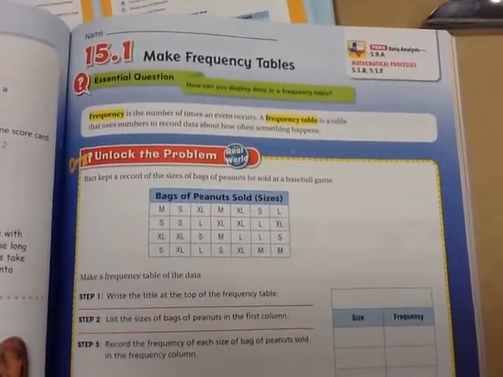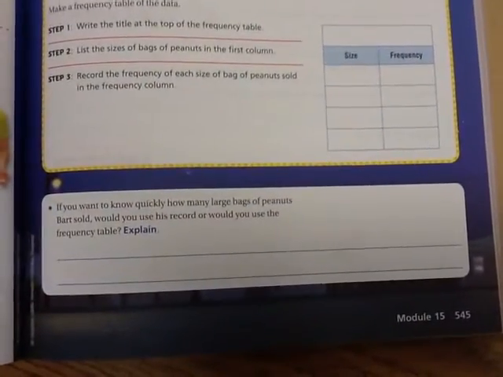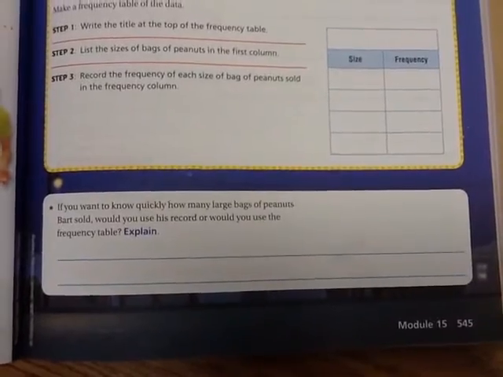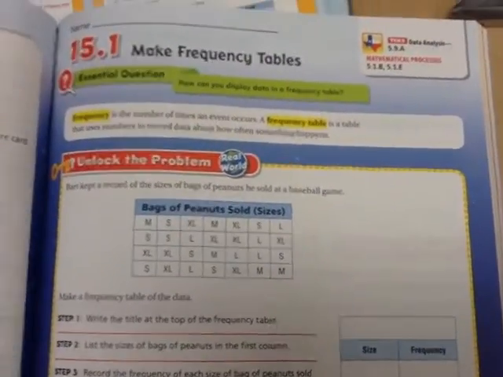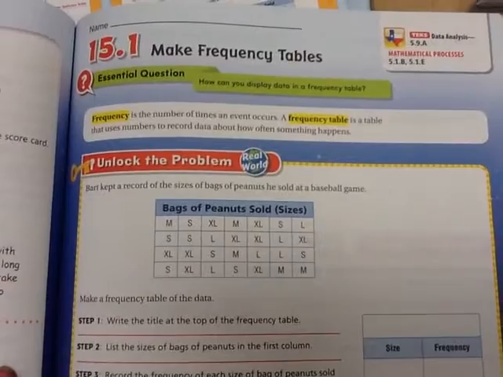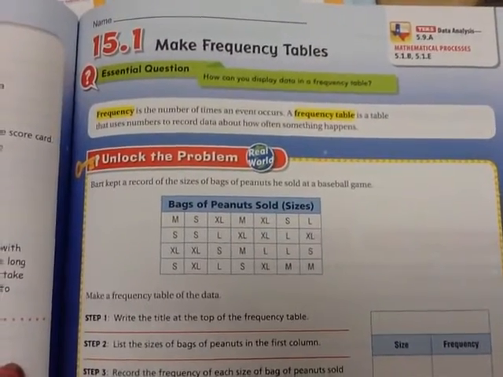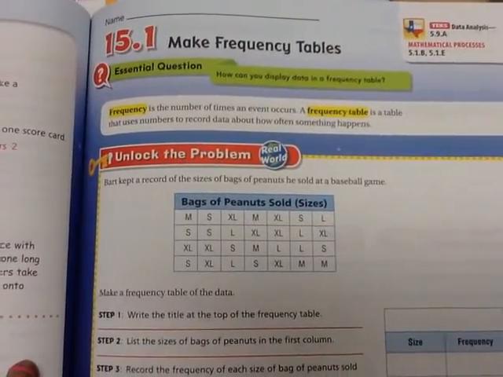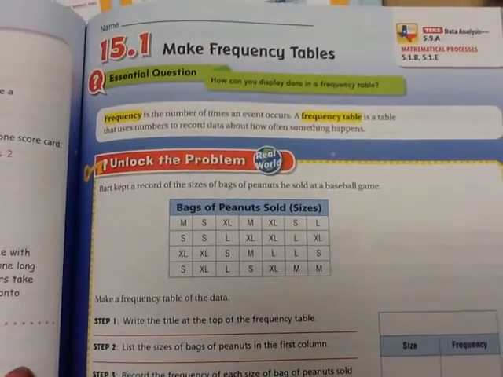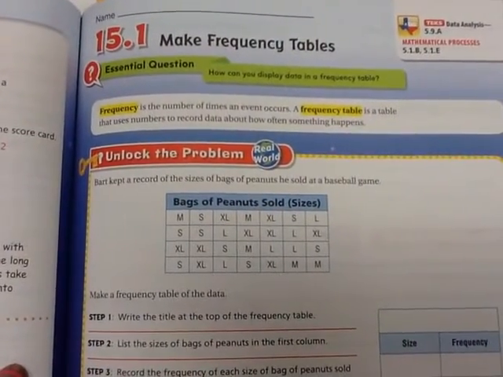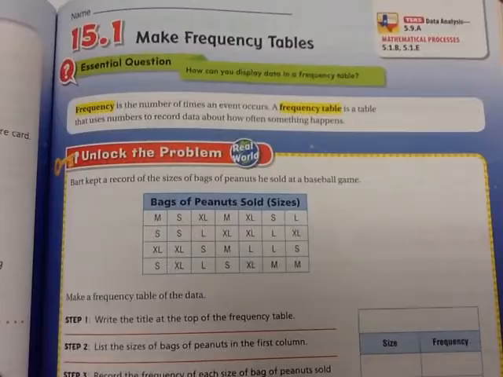Okay, so I want you to turn to 15.1, which is on page 545. 545, 15.1. We're not going to take any notes, but I do want you to turn to this title page because there's some vocabulary words that I think are going to be vitally important for you to be successful when you are going through these two lessons.